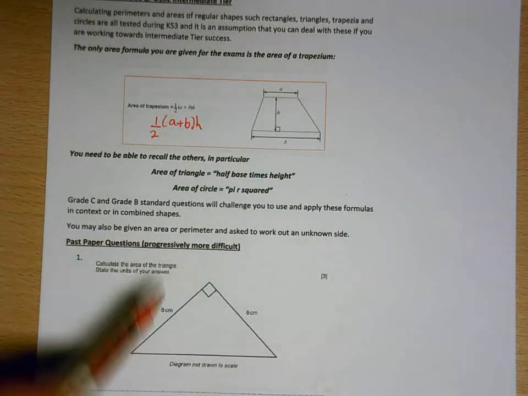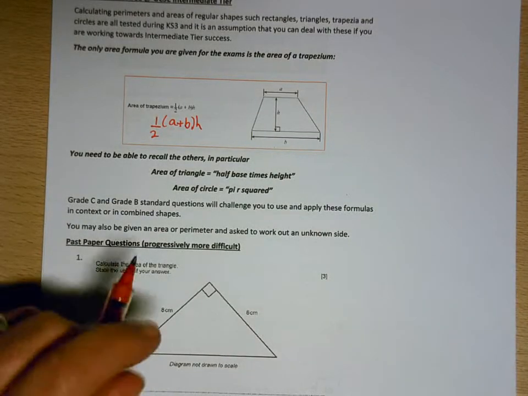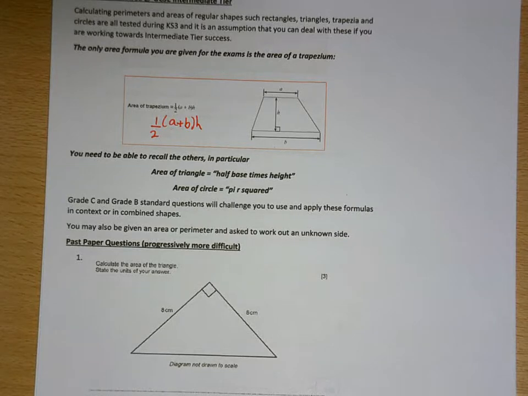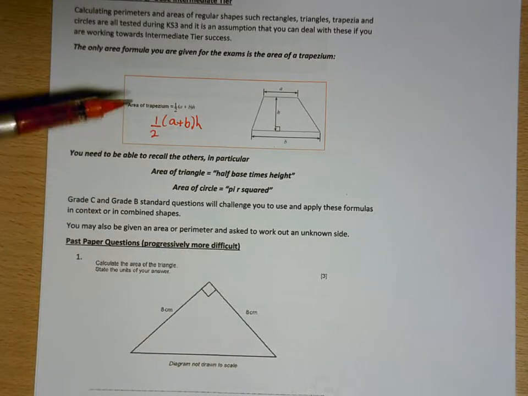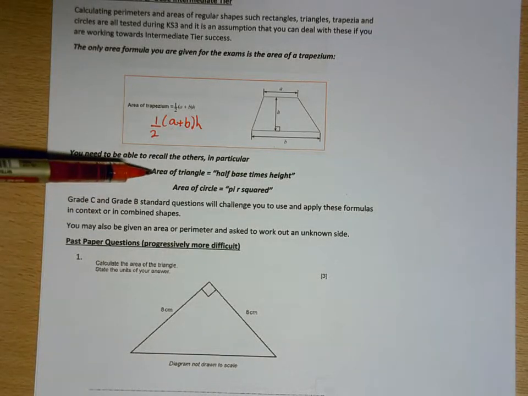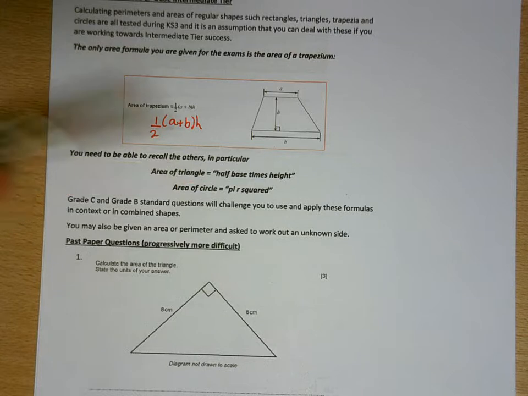And the units for area would be square centimeters, cm with a little 2 above it, or square meters, or whatever the units of the lengths are. The other two formulas that you need to know, and you have to recall these yourself, are for the area of a triangle, which you tend to learn as half base times height, but we'll take a look in the very first question how that breaks down. And also for the area of a circle, pi r squared.